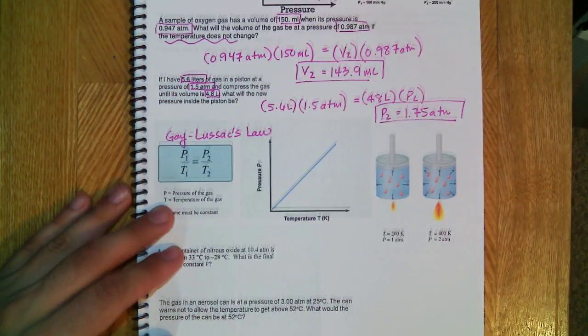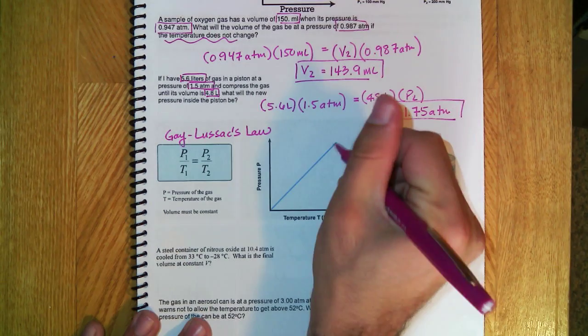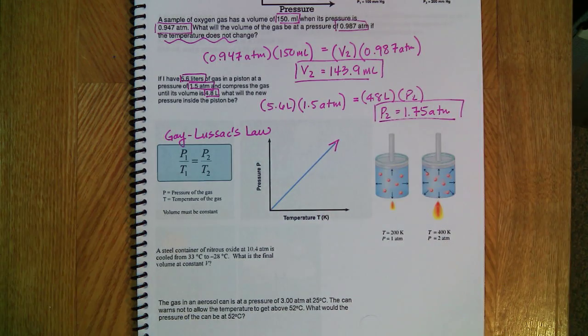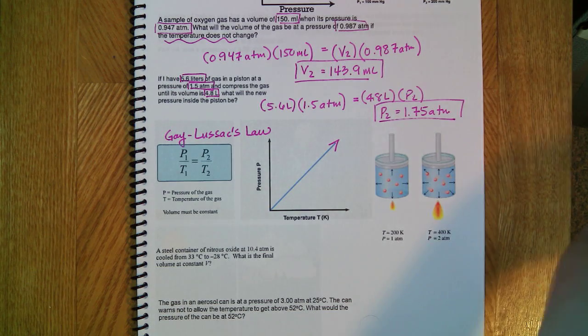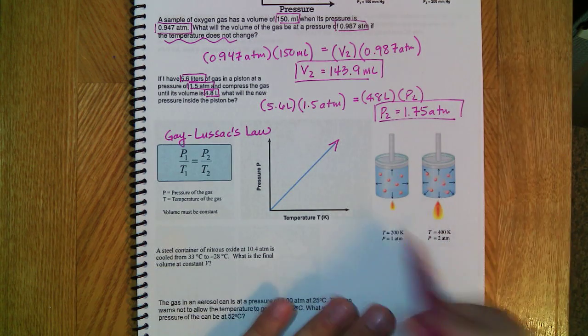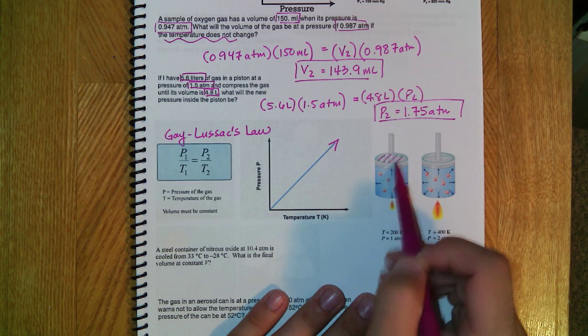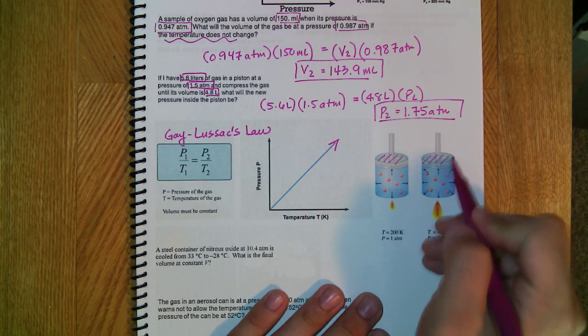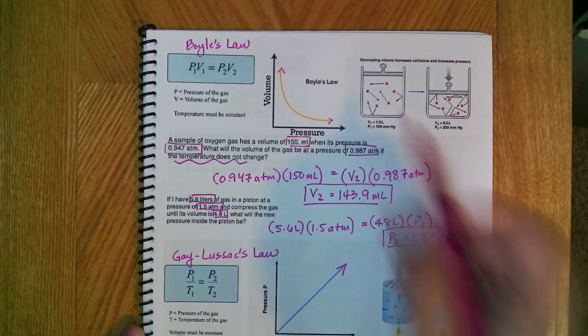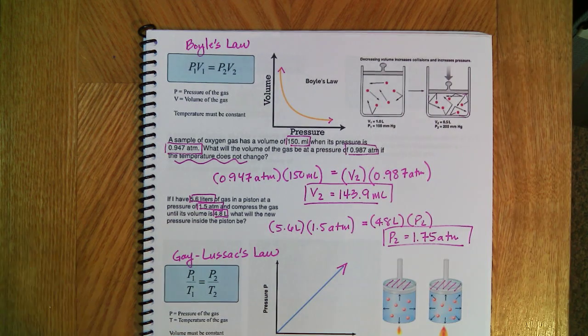Gay-Lussac's law was relating pressure and temperature. Again, this looks like Charles' law, a direct relationship. As temperature increases, pressure increases. How do we explain that? Well, if we have a sample of gas here, this has to be now a rigid container, meaning this is locked. The volume is not changing. If the volume was changing, then you get a scenario that's either Boyle's law or Charles' law. Boyle's and Charles' law both occur in flexible containers, so the volume can change.